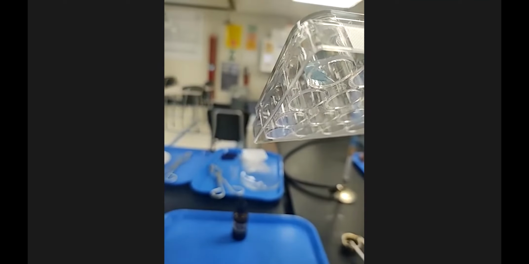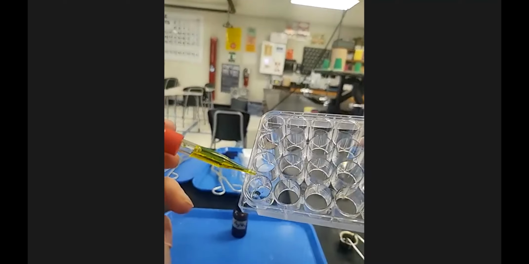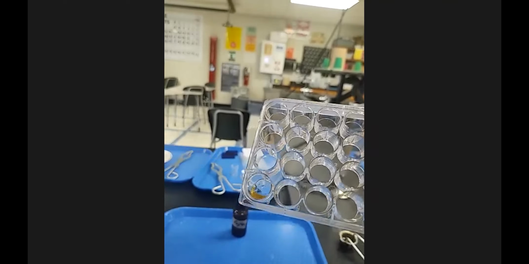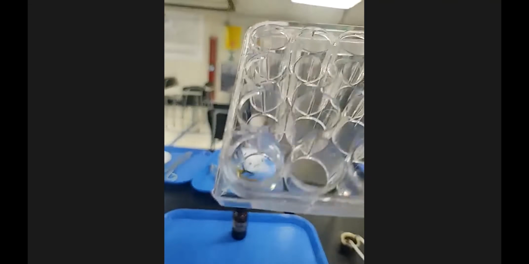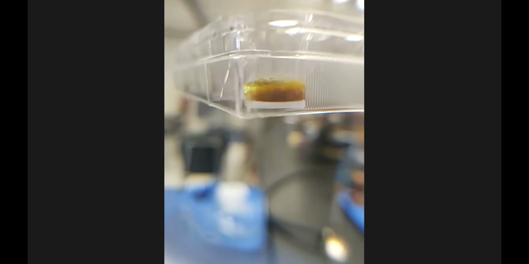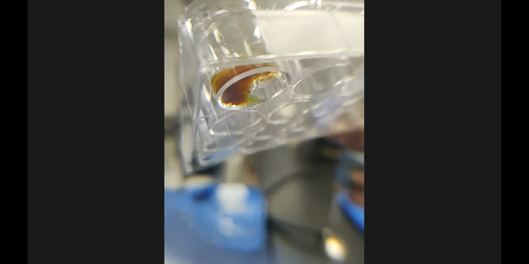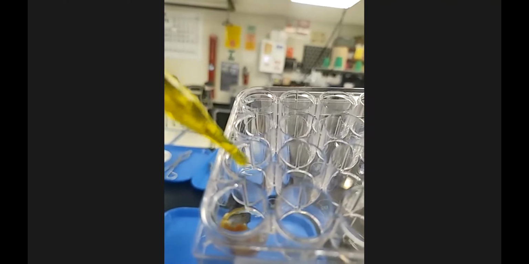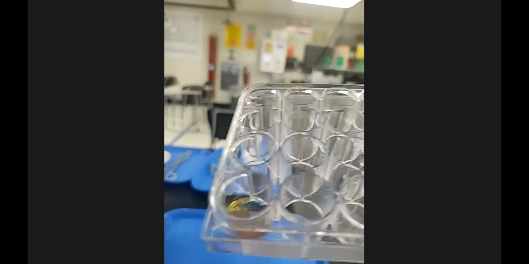And it's just sitting there in the bottom of that well. I'm going to add 3 to 4 drops of the potassium chromate here. It's after 1 drop. I'm going to show you with the magnifying view after 1 drop. Very thick. And then I'll add another drop. I'll add the 2nd and the 3rd drops there.